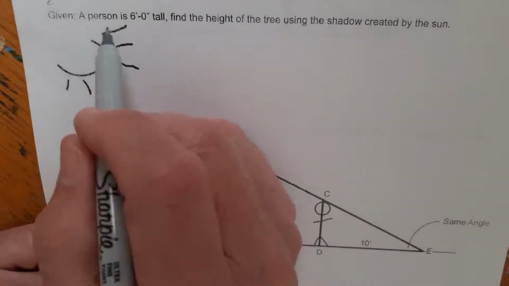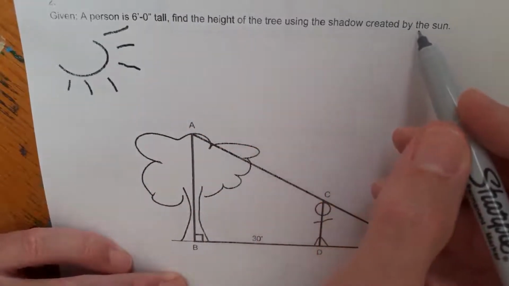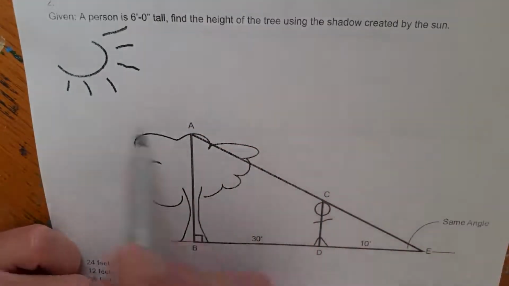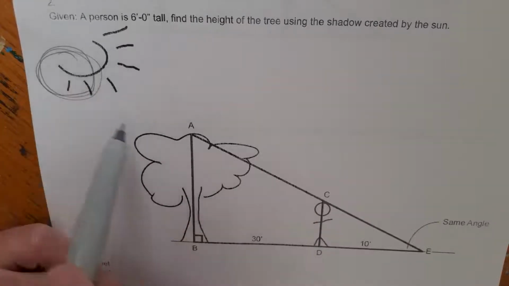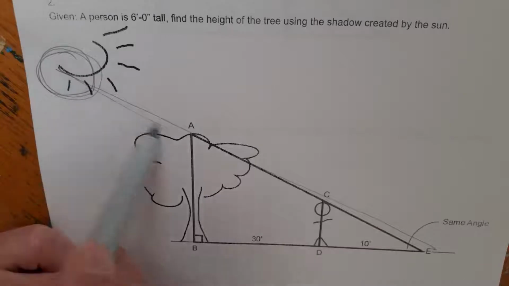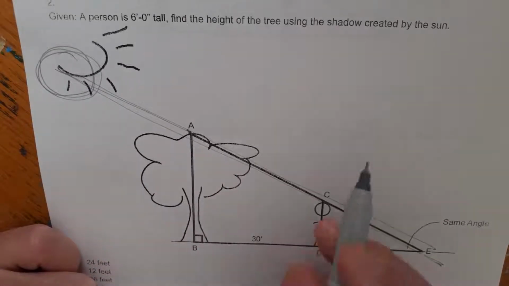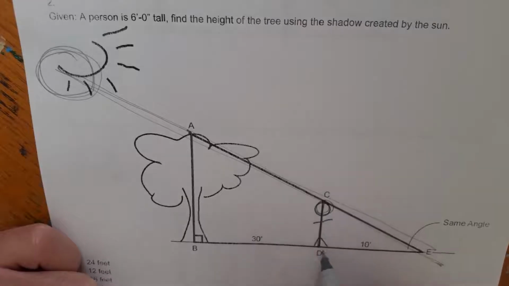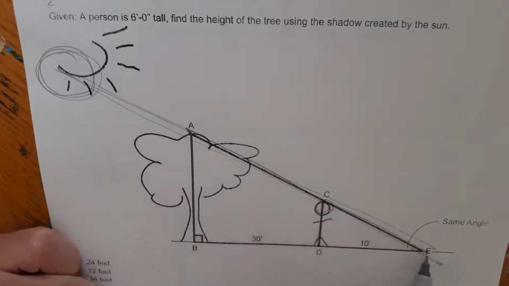So this says, given a person is 6 feet tall, find the height of the tree using the shadow created by the sun. So what we've tried to create here, and the sun might be in a slightly wrong place. Say the sun's here, right? And it's shining down across this tree and creating a shadow across the top of the tree. A person here is lining up where the shadow just touches the top of the person's head, comes down and ends on the ground here.